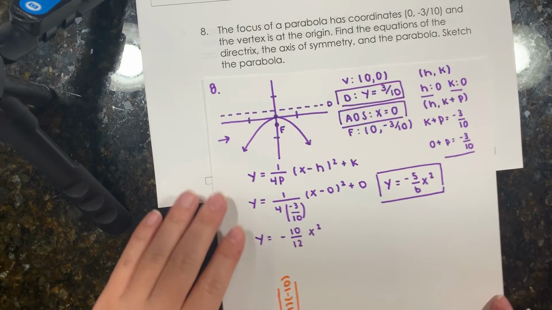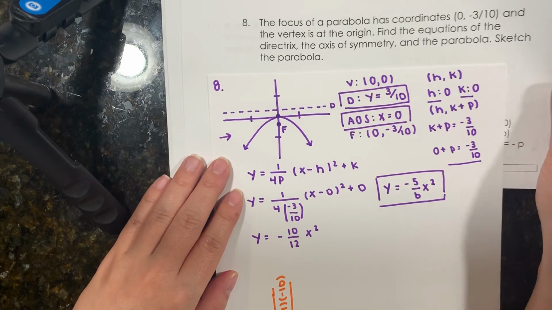Okay, so again, that problem is just going to take some time to get used to. It's just a really long problem.